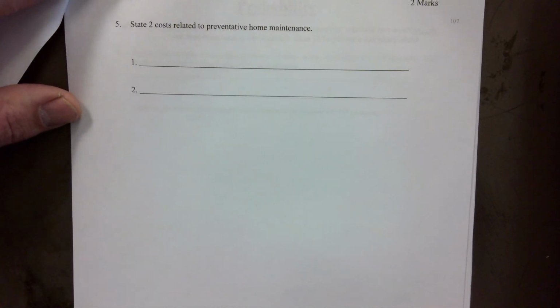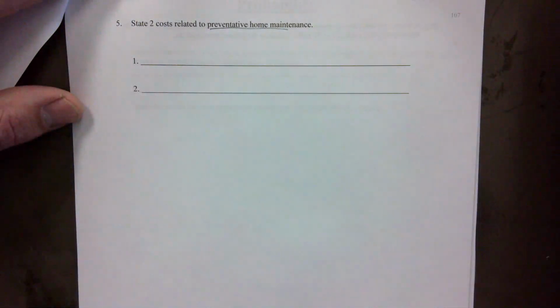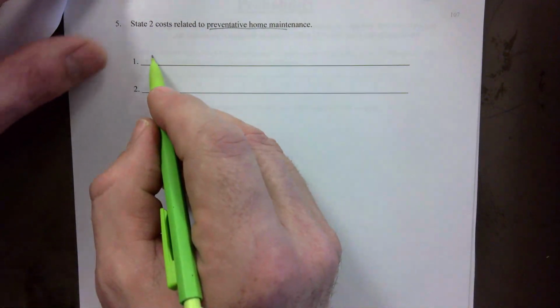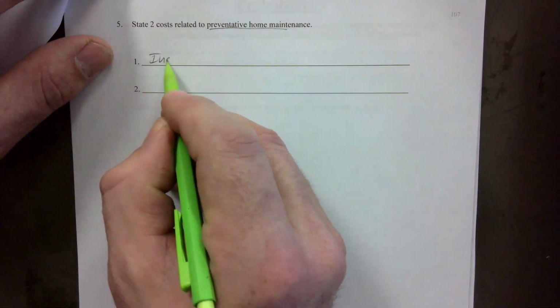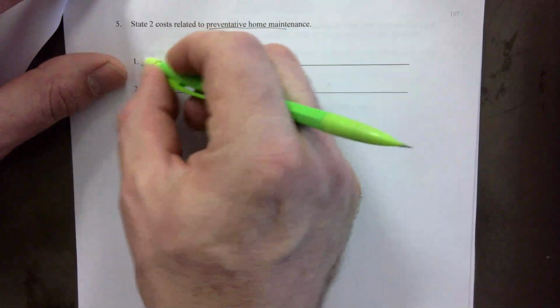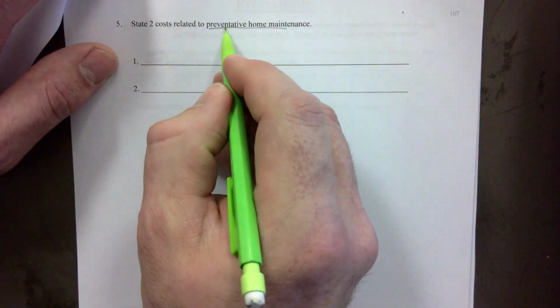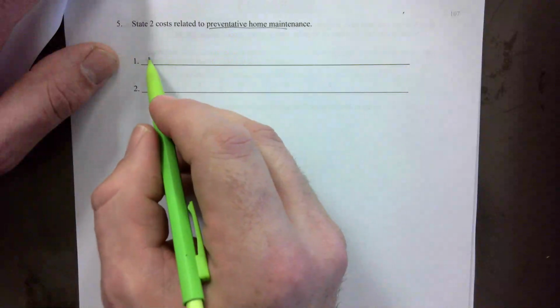Let's go to page 6 here. Would you know some preventative home maintenance? It's just random, guys. It doesn't even say roof. It doesn't say basement. It doesn't say anything. Well, why don't you just stick to the roof, right? Inspect. Oh, costs. You need to make sure you make it a cost, an expense, right? Preventative maintenance, not emergency repairs. Okay?